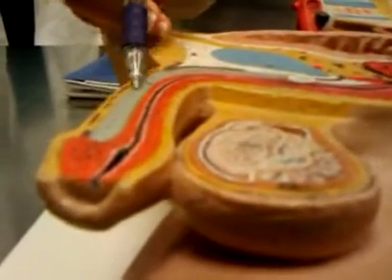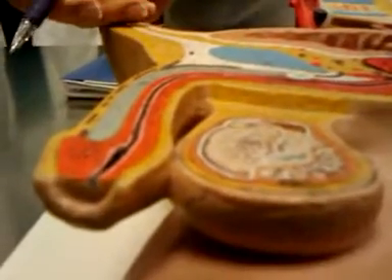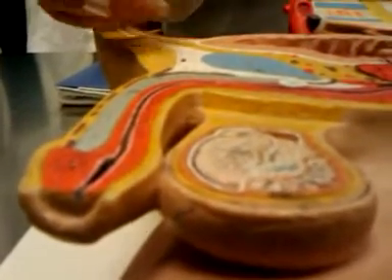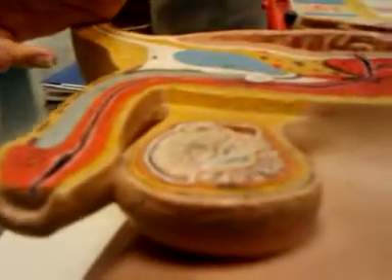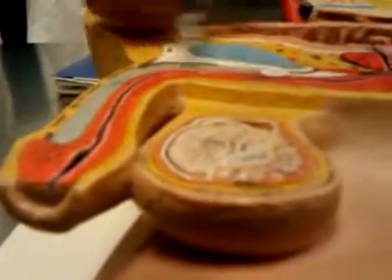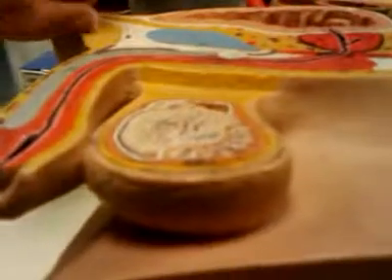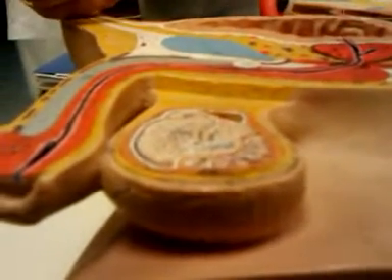Then the gray area over here is called the corpora cavernosa. That's the area that fills with blood during an erection, with the erectile tissue and such.